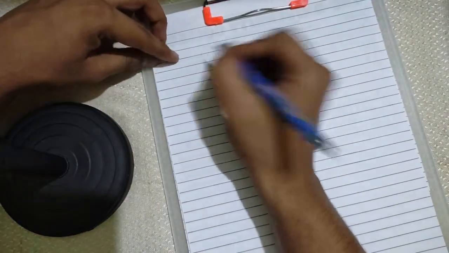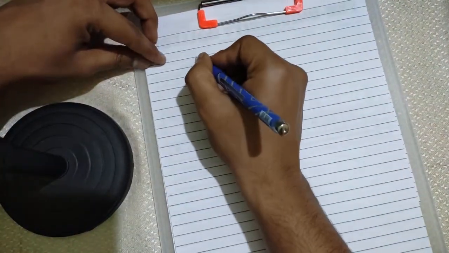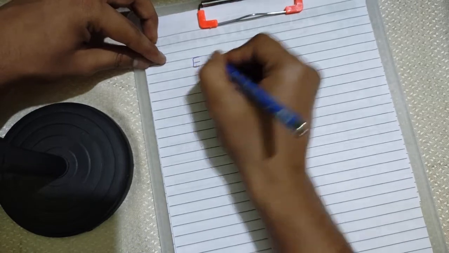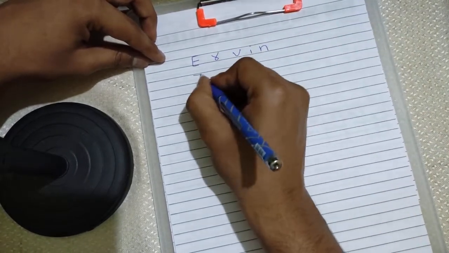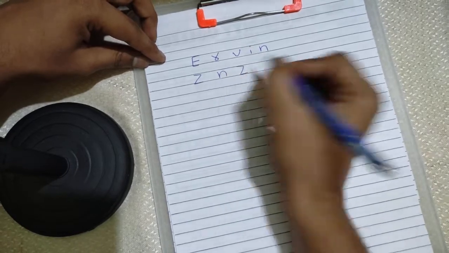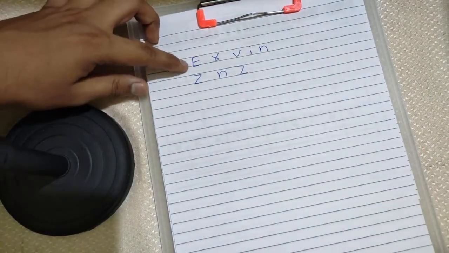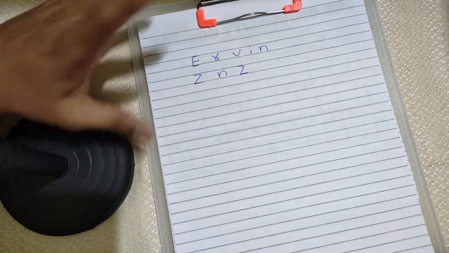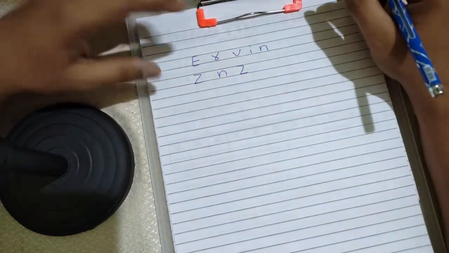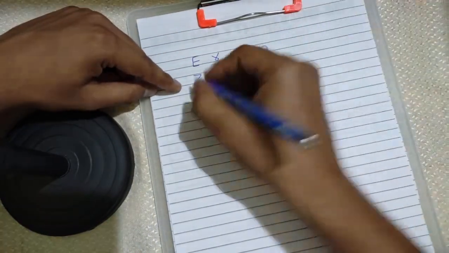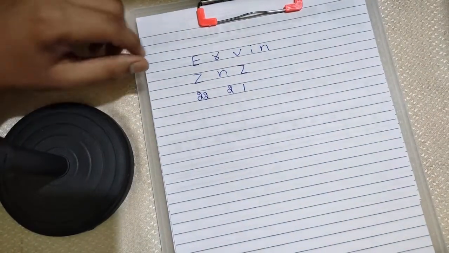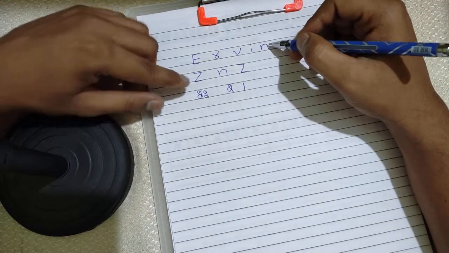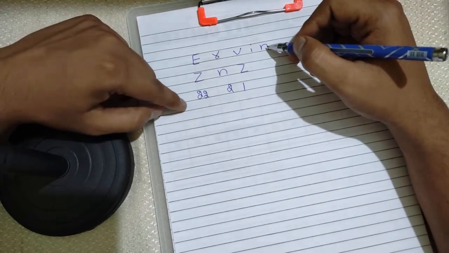Now imagine we have a student, okay, his name is Erwin. He is studying in a school. The name of his school is ZNZ. Okay, Erwin named student, he is studying in ZNZ school. Now each and every school has some unique codes. Now this school also has a unique code like 2221. See, again I'm telling, we have a student Erwin, he is studying in ZNZ school, its code is 2221.